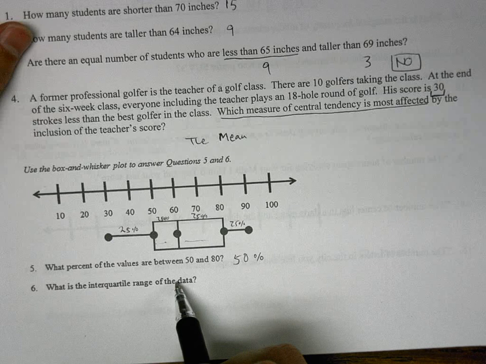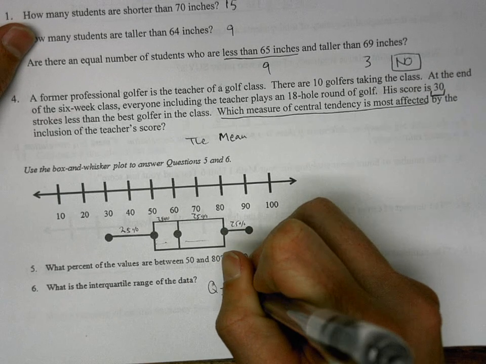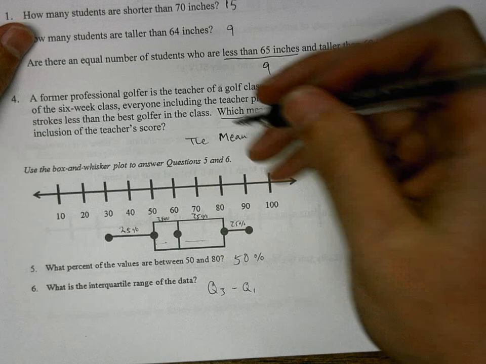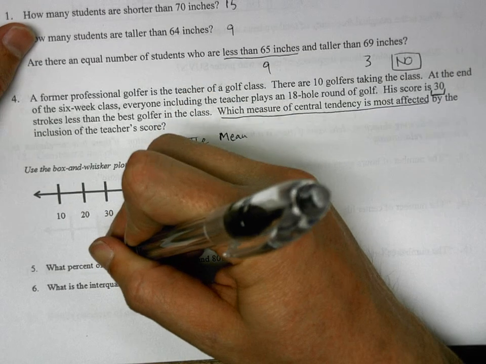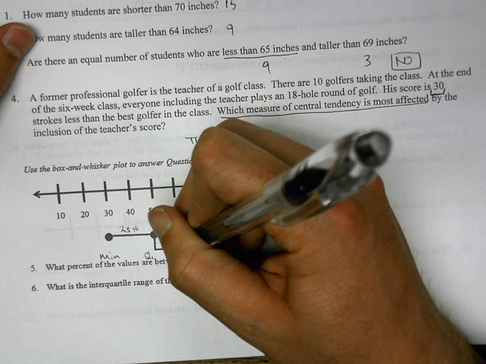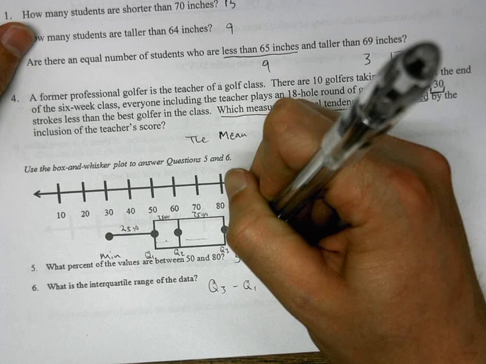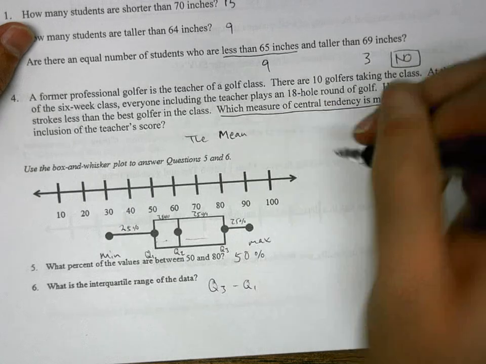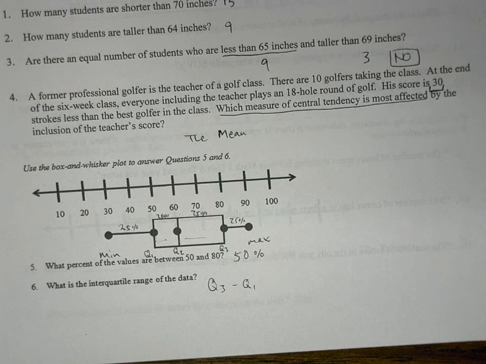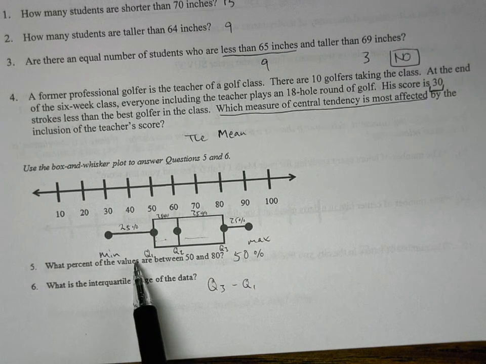The interquartile range of the data is Q3 minus Q1. So remember, in a box and whisker plot, the first number is the min. This is Q1. This is Q2. This is Q3. And this is the max. So the interquartile range is basically just the right side of the box minus the left side of the box.